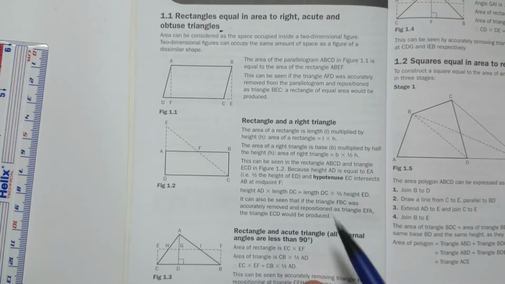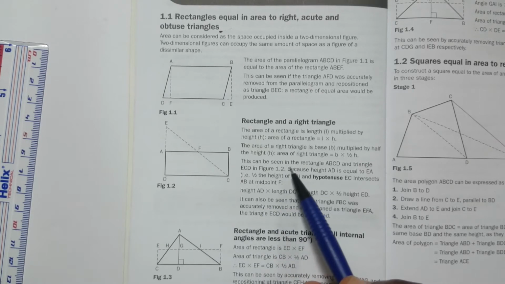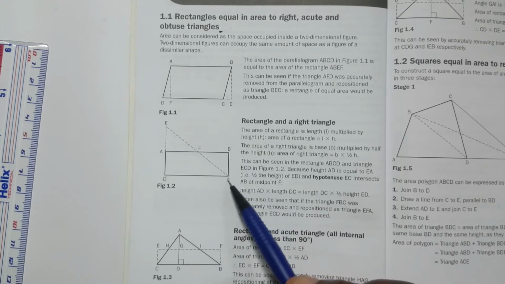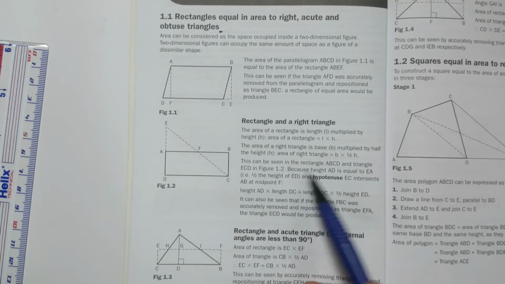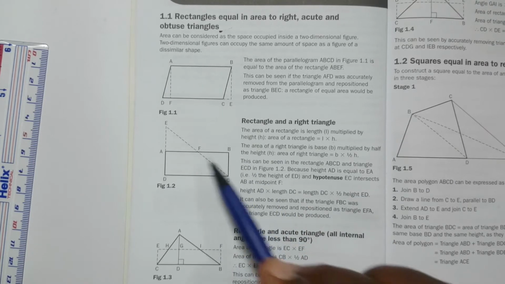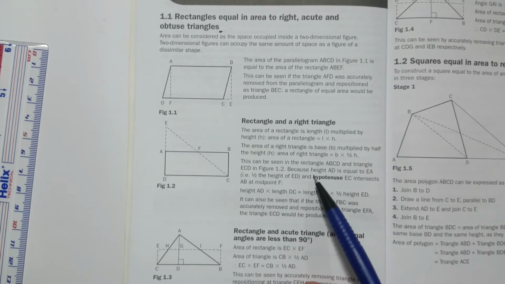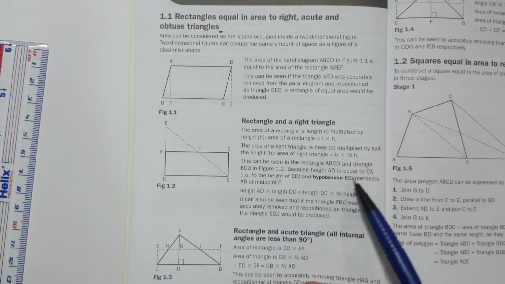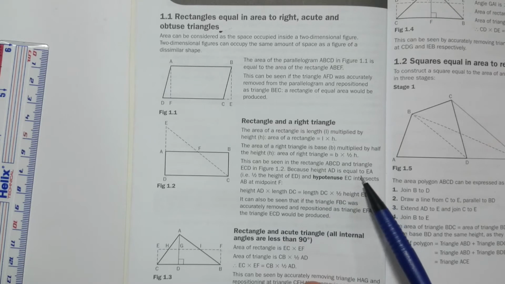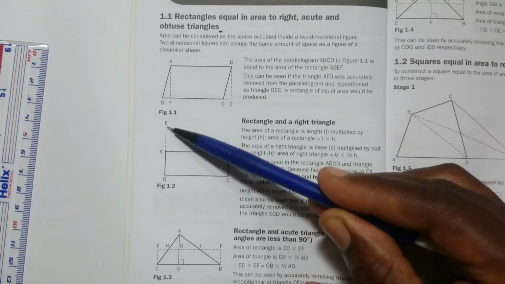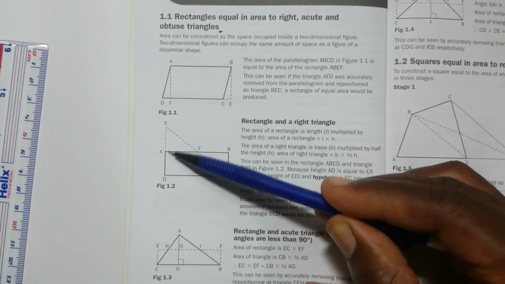Okay, this can be seen in rectangle ABCD. So ABCD rectangle and triangle ECD. Okay, because the height AD is equal to EA, because it's half of it.